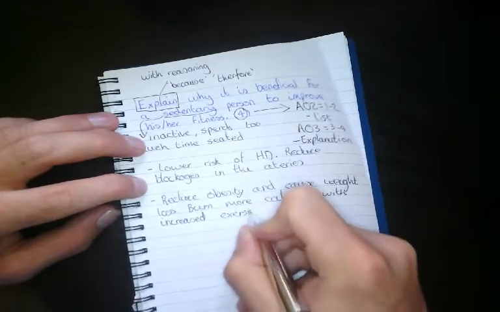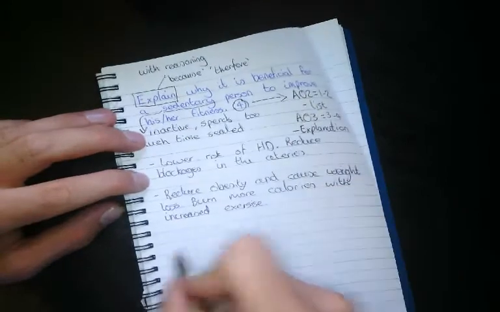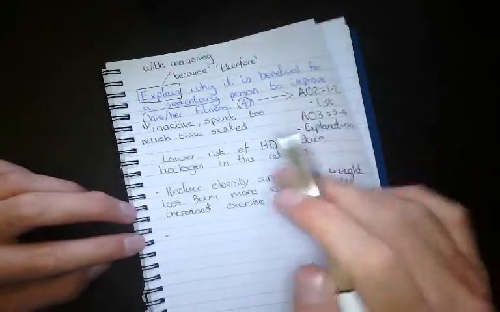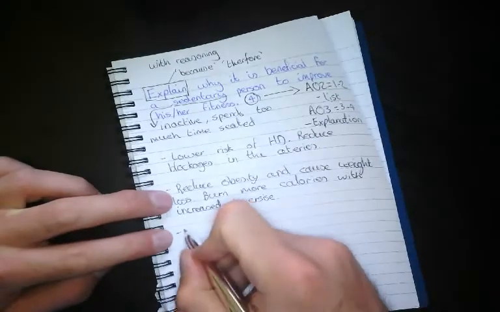The benefits of improving their fitness would also have mental health benefits.